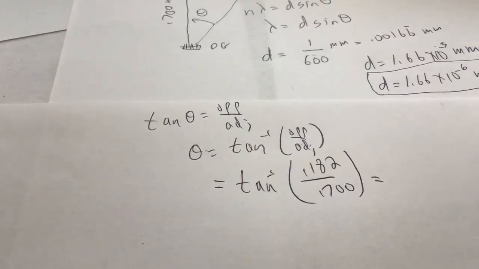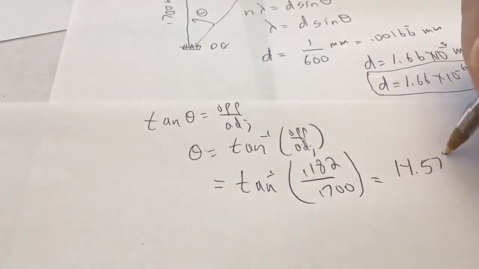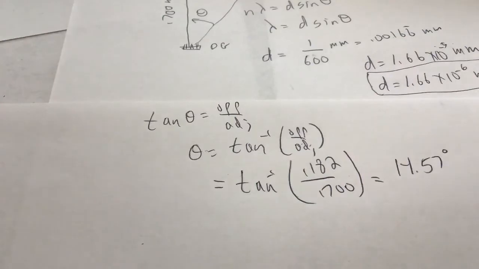So you've got 0.182 divided by 0.7. Take the inverse tan of that, and I get 14.57. I probably could crop it to 14.6 for 3 significant digits. So then I can find my first wavelength for purple.